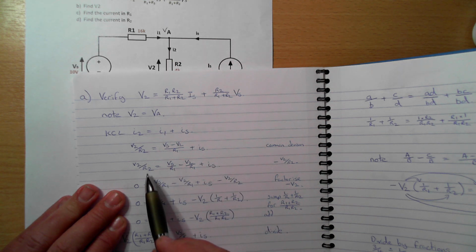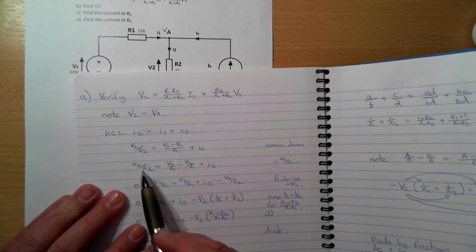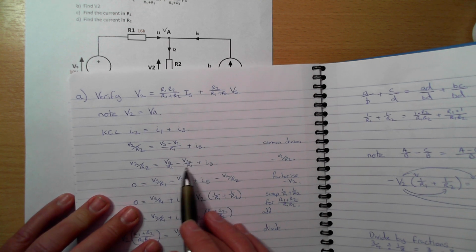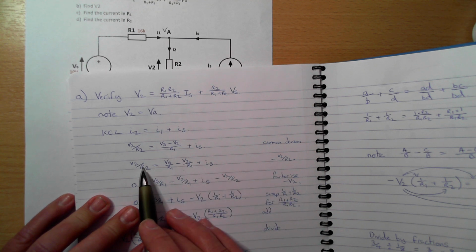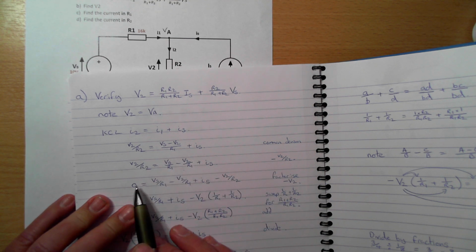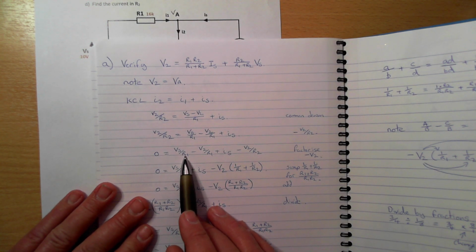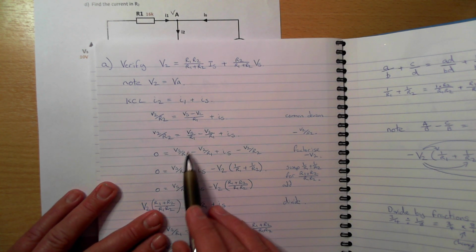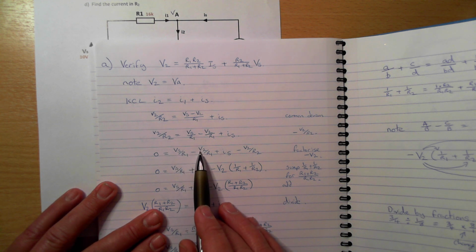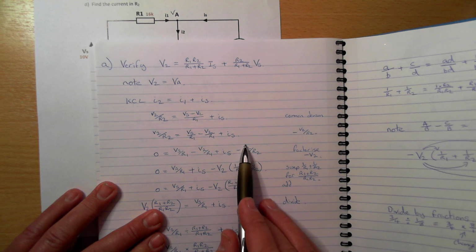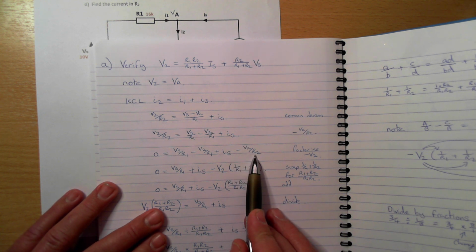So next, if we take this and we take away V2 over R2, it's going to bring this over here, so we end up with 0 equals VS over R1 plus IS minus V2 over R1 minus V2 over R2.